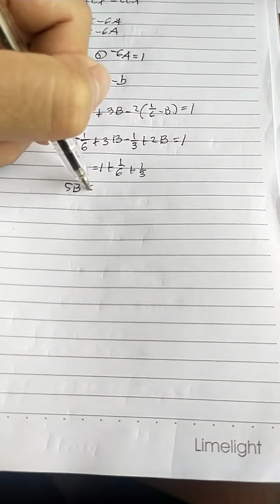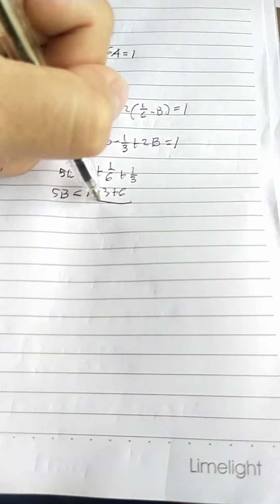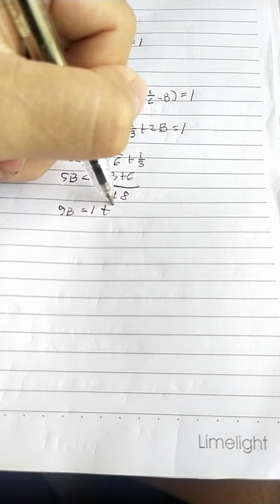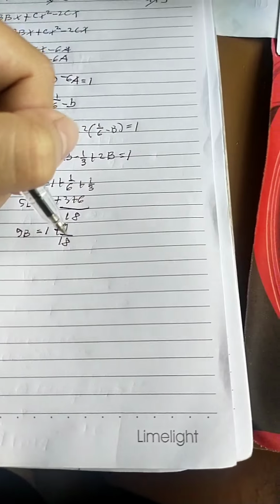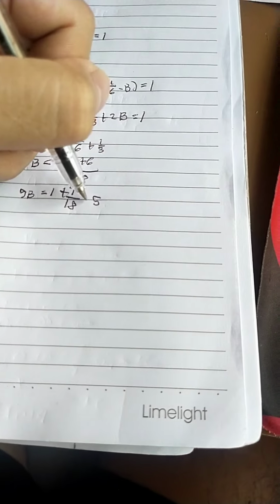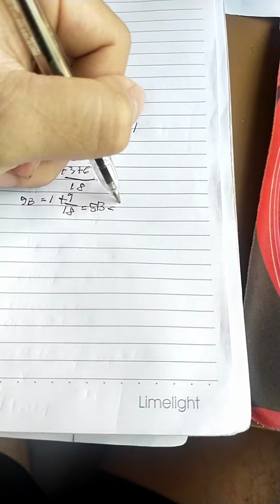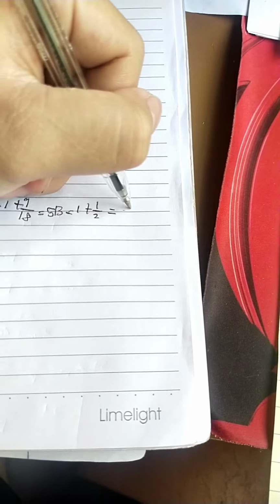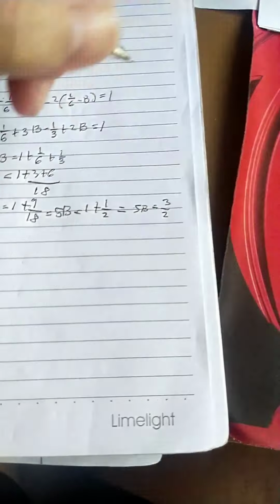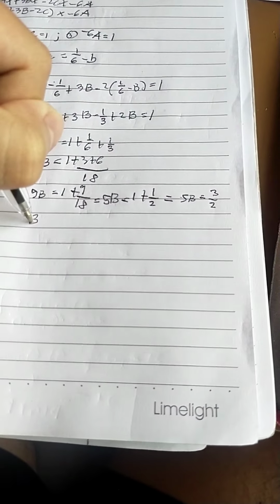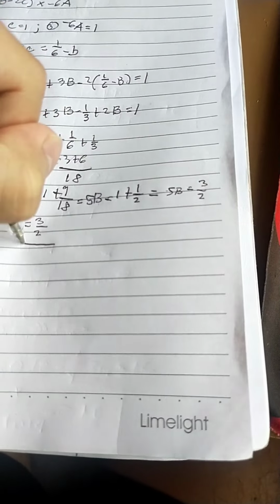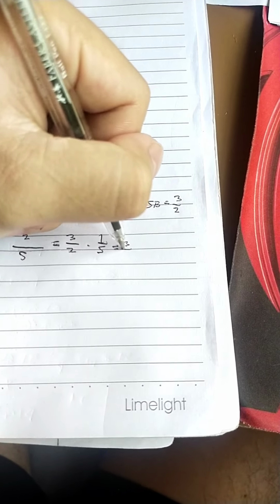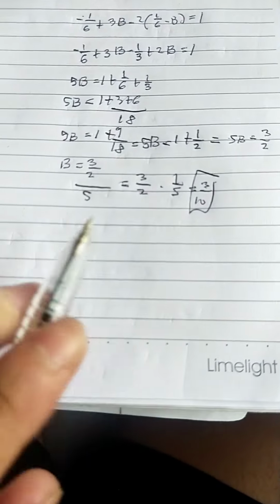Then 5b is equal to 1 plus 3 plus 6 all over 18. 5b is equal to 1 plus 9 over 18. 5b is equal to 1 plus 1 half, then 5b is equal to 3 over 2, then b is equal to 3 over 2 over 5, that is equal to 3 over 2 times 1 over 5 is equal to 3 over 10. So our b is 3 over 10.